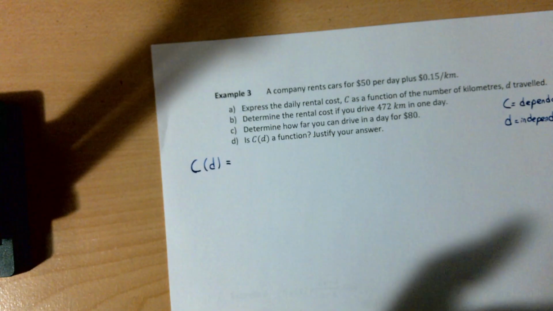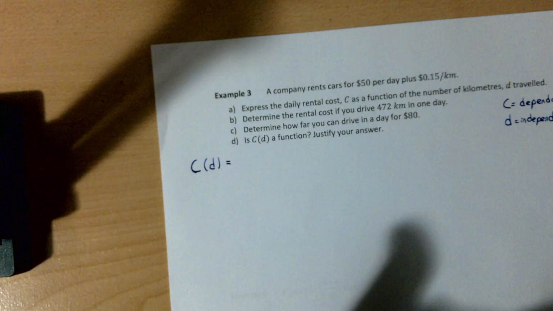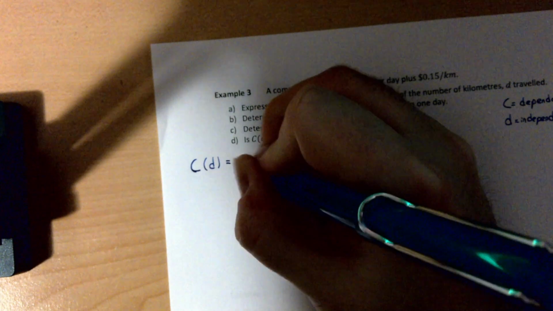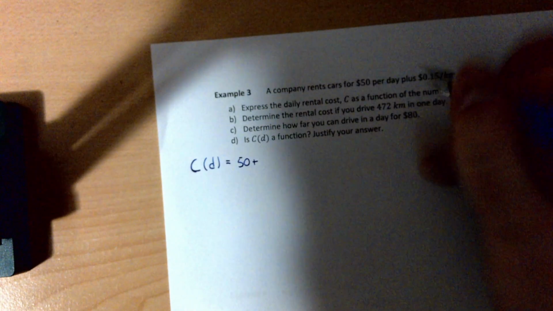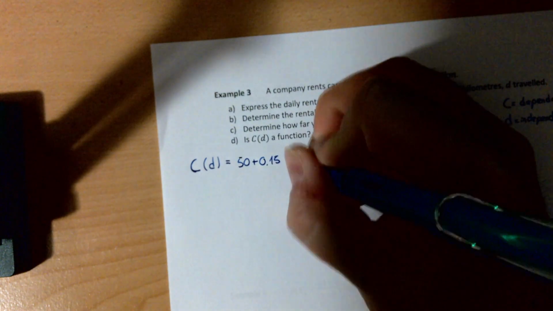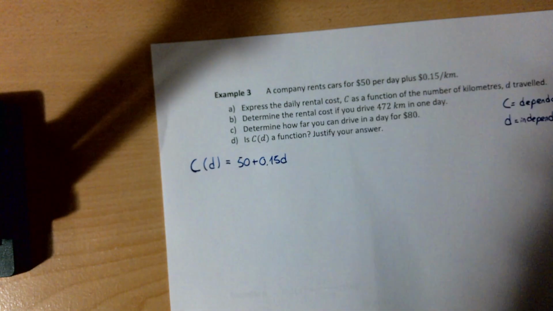So the flat fee is going to be $50, whether I just drive it to have a car in my driveway that looks pretty, or if I drive it 100 kilometers, I'm still paying $50 plus 0.15, because I have to write those 15 cents as a dollar, times the distance I drive, or the distance in kilometers. So that's our function.